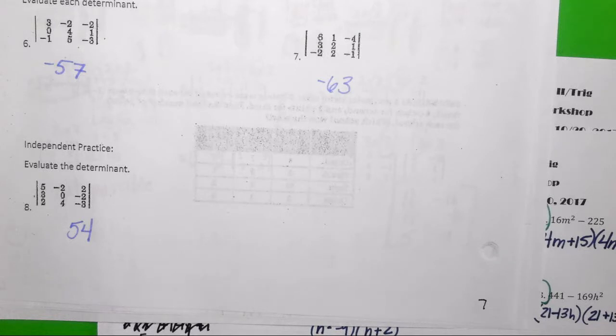Then your new workbook assignment is literally stuff like this. It's page 41, 1 through 10, 19 through 22. If I call your name, I either have something for you or I'm needing something from you. If you need to come show me something, that would be great.